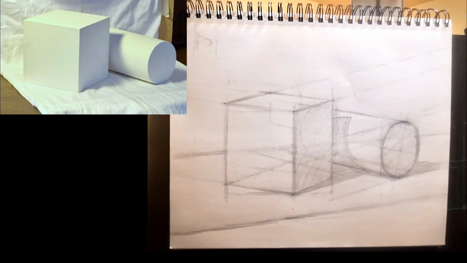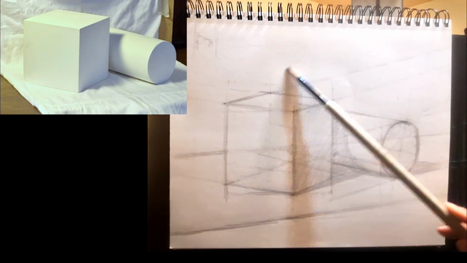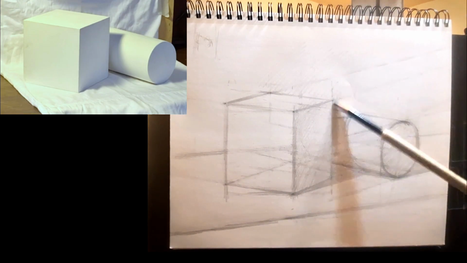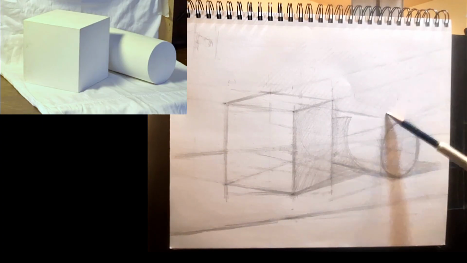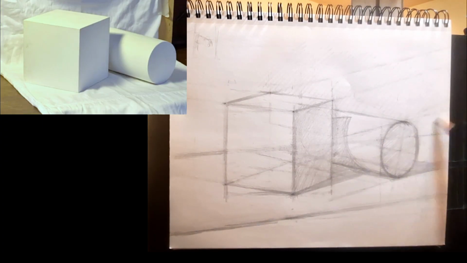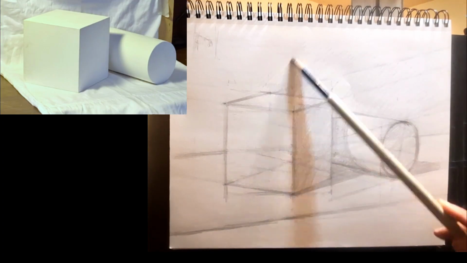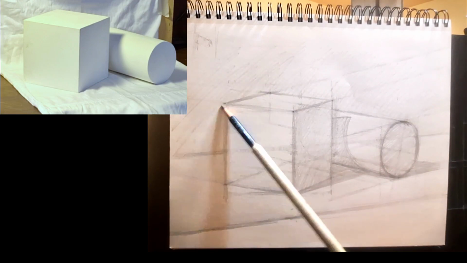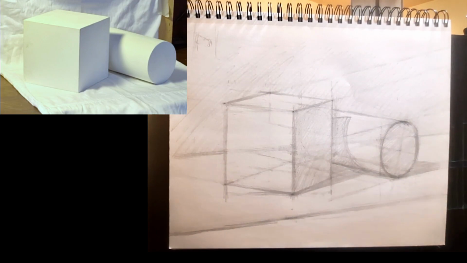Alright, and so the rest basically is over here is kind of background. Some of it is more shadowy than the rest, but I will separate the background from the flatness of the table real quick. Okay, so now we staked out basically what our still life is going to look like.